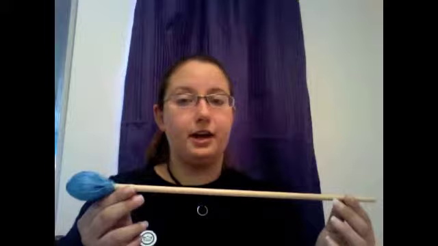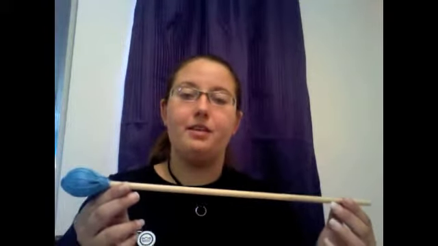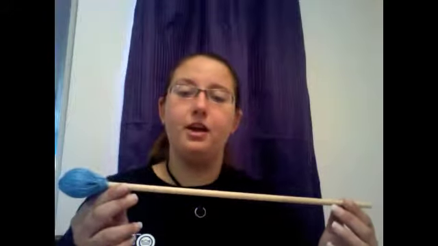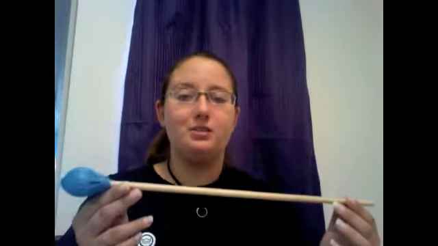To find the weight of an object, we would take that object's mass and multiply it by the gravitational constant, 10 meters per second squared. For example, if this percussion mallet were to have a mass of 2 kilograms, we would take that mass and multiply it by 10 meters per second squared to get a weight of 20 newtons.